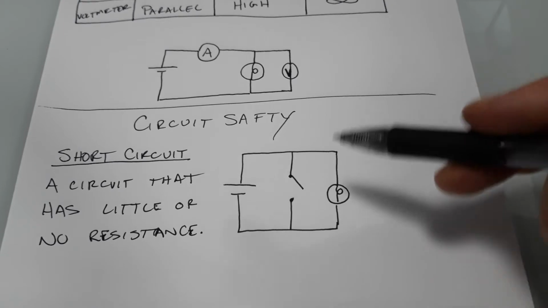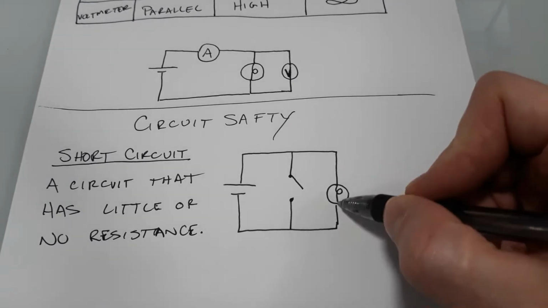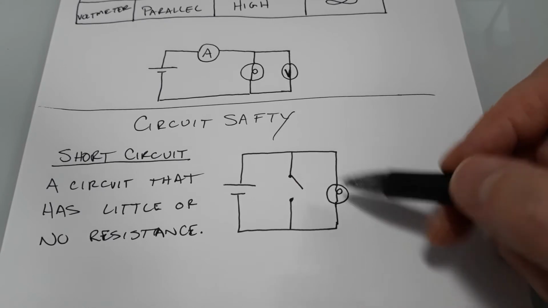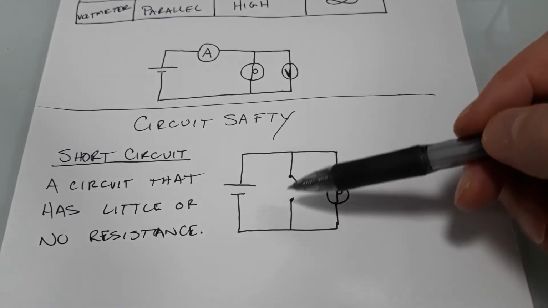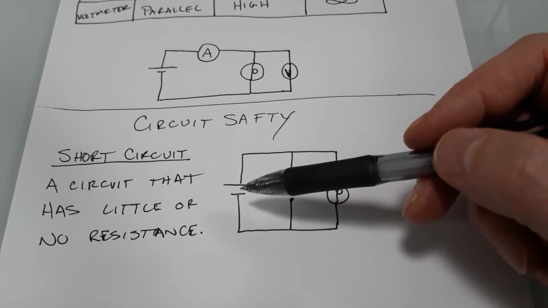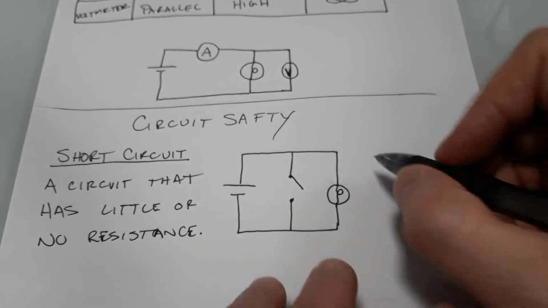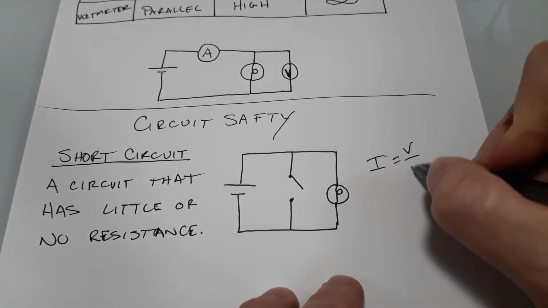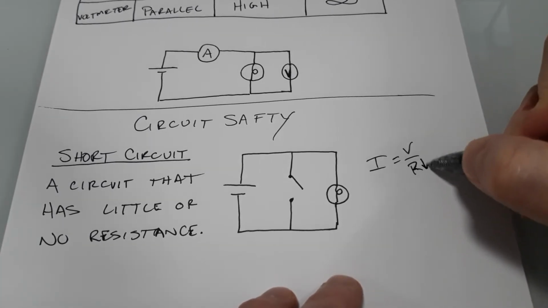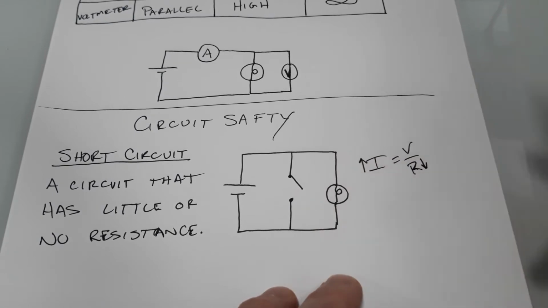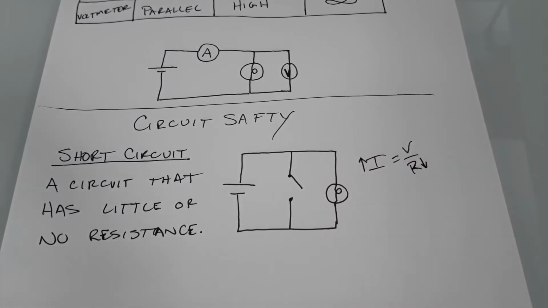Now, here's the real dilemma. The problem is not that this light bulb is not going to come on or that it's not going to function correctly anymore. The problem is that as soon as I close this switch, I have now created a circuit which has virtually no resistance, and that means it's going to pull a lot of current. Because remember that the current I is equal to V over R. So the relationship between the resistance and the current is inverse. Right? I mean, look at the way the equation is written. I is equal to V over R. The bigger R gets, the smaller I gets. But the smaller that the resistance gets, the bigger that I gets.